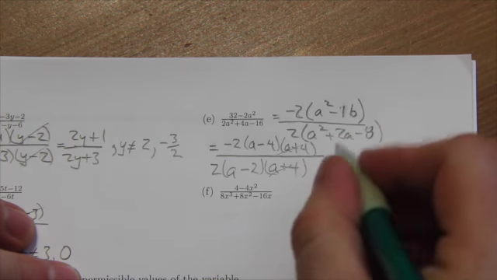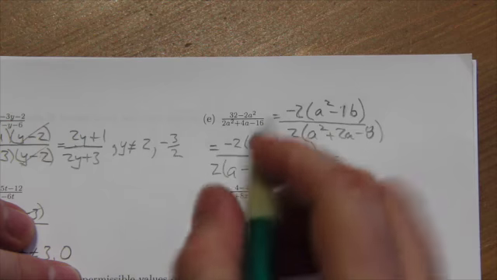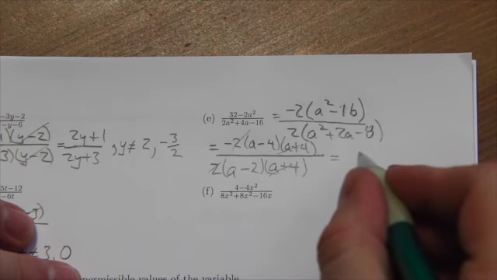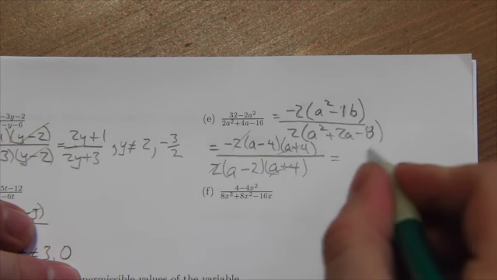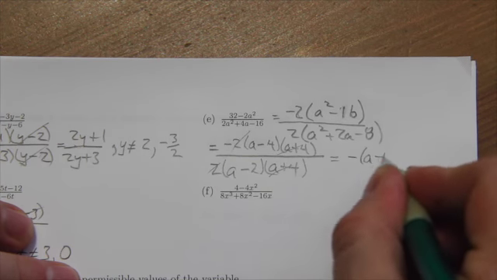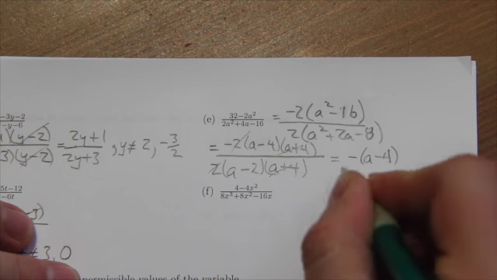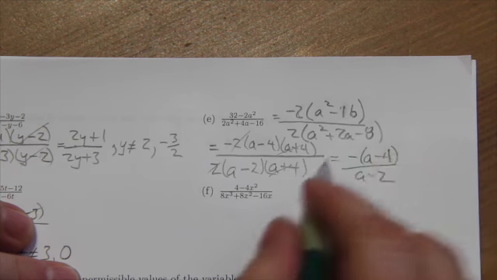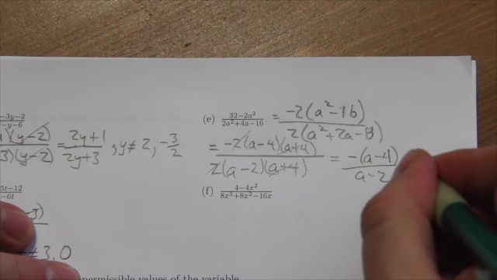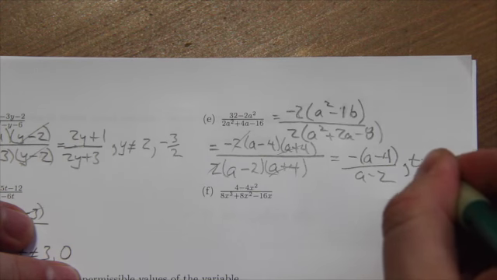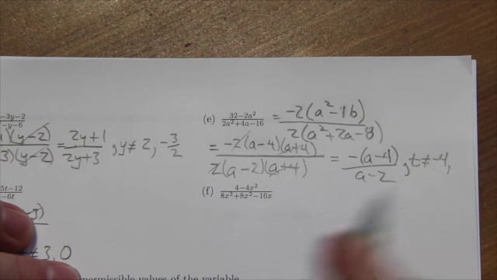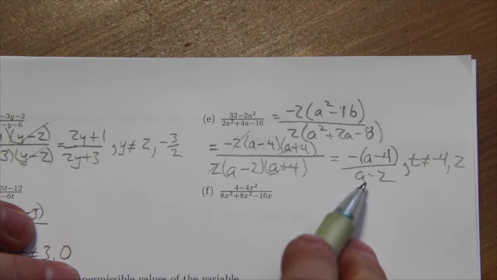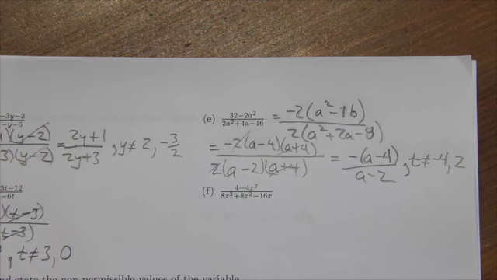The a plus 4 divided by a plus 4 is going to equal 1. The 2's, by the way, out front will also divide out and become 1. And I'm left with negative a minus 4 over a minus 2. Those are equal as long as I state that t cannot equal negative 4. But then to finish off the question, I'm going to include the restriction that t cannot be 2. That's the value that I'm left with in the denominator.